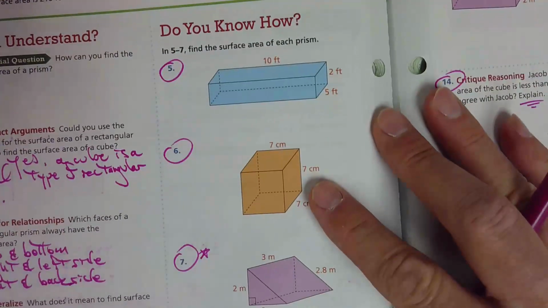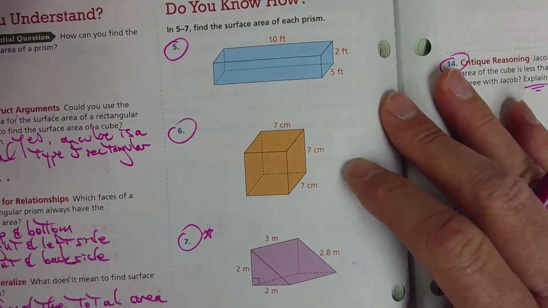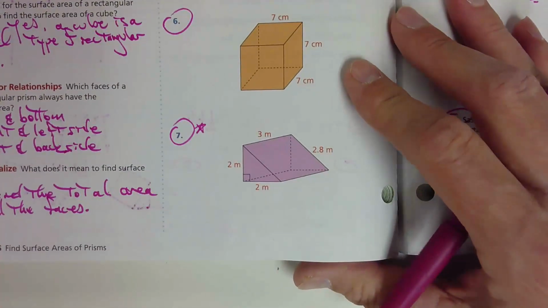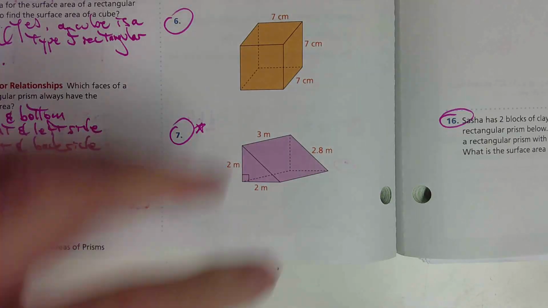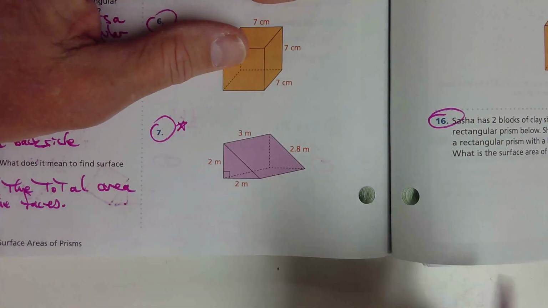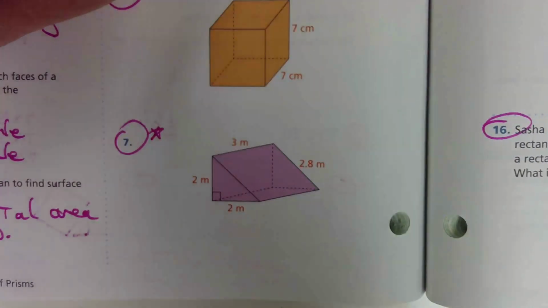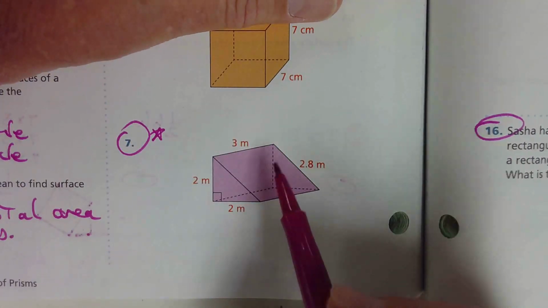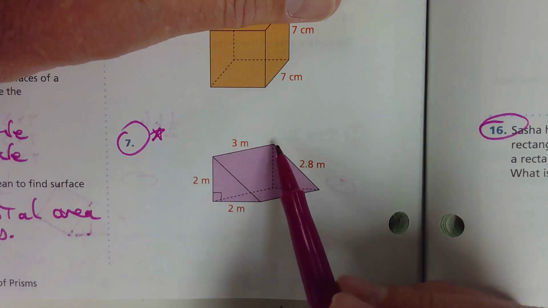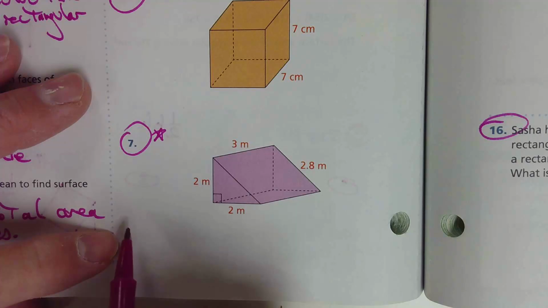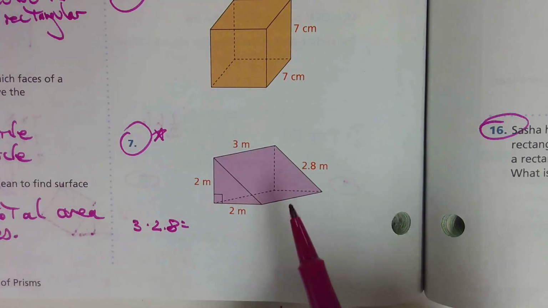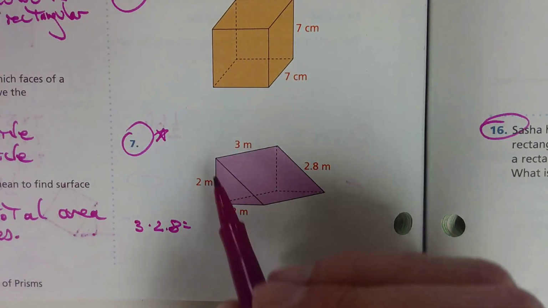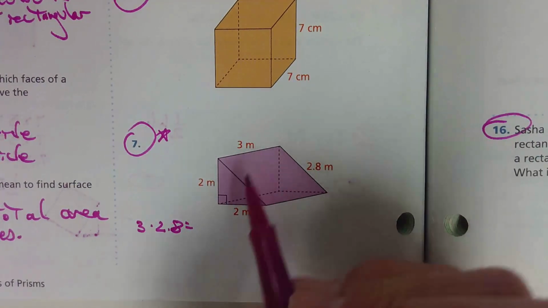All right, so I circled 4, 5, and 6 on page 440. I want you guys to do those. Looking at number 7, you should be able to do that. I can get you started on it here. So I'm looking at this front face here. It looks like it's going to be 3 times 2.8, equals something. And then the back side looks like it's going to be 2 by 3.